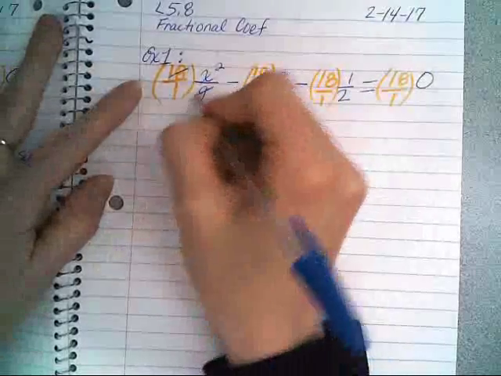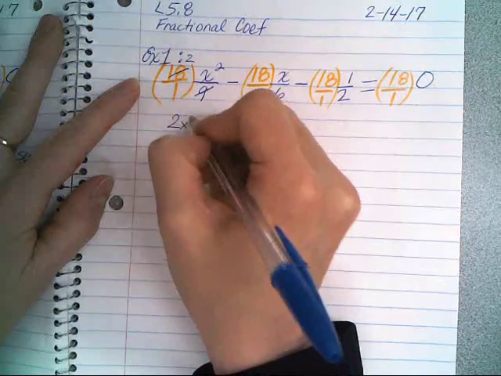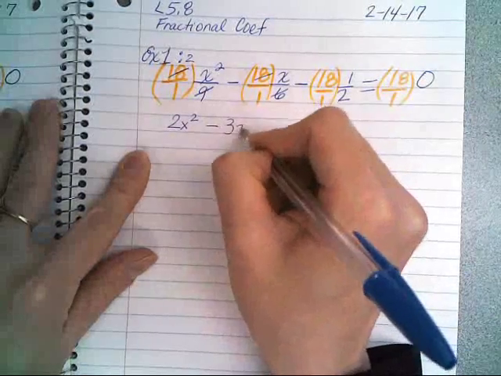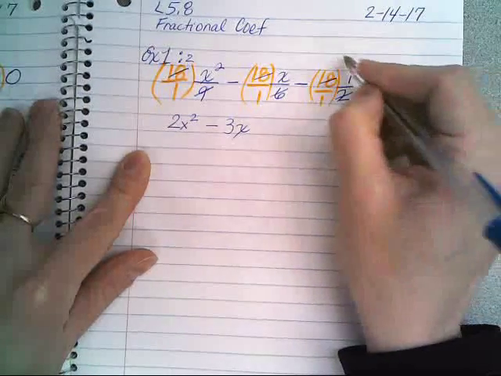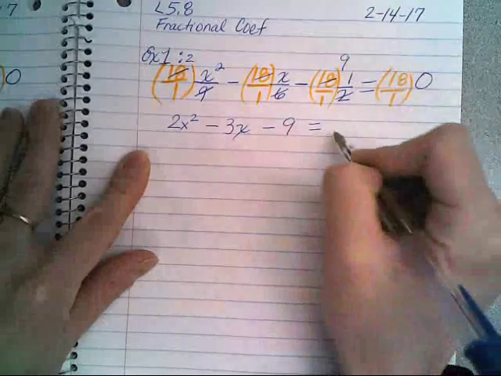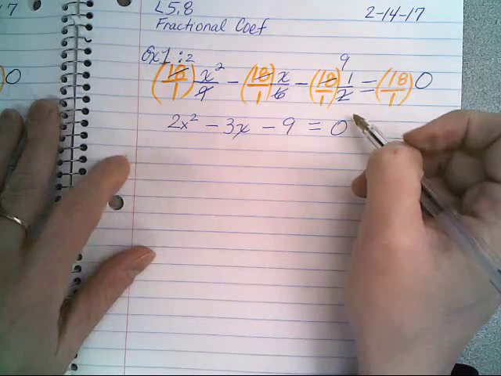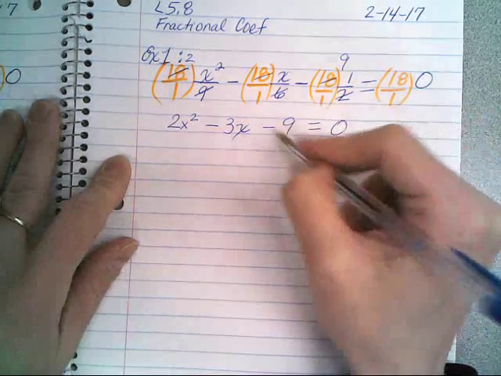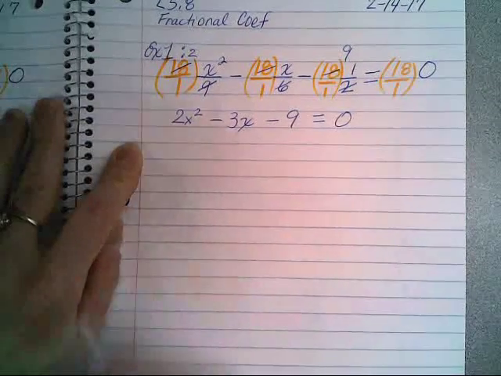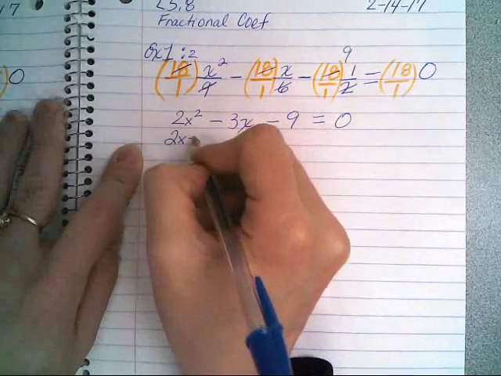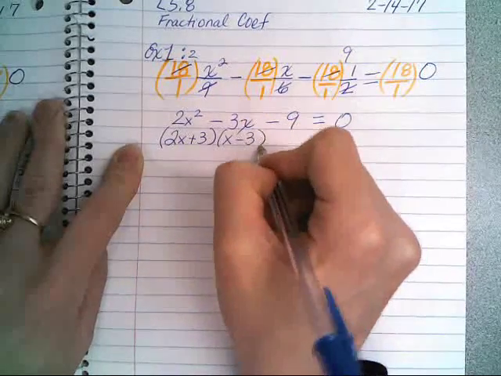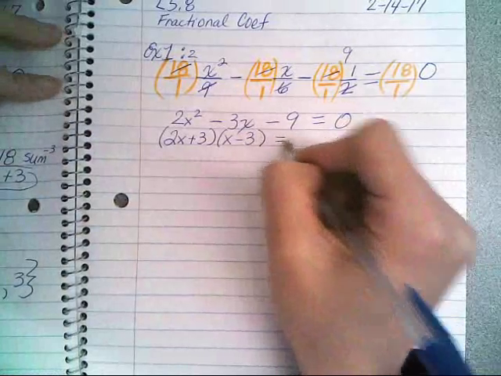9 and 18 reduces to a 2x squared. 6 and negative 18 reduces to a negative 3. 2 and 18 reduces to a 9, and all of that equals 0. Now, for sake of time, you all know how to factor this. The end result of the factor is 2x plus 3 times x minus 3. And you can do all that on your own.